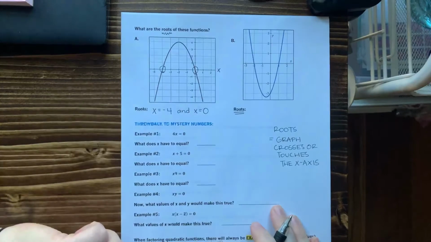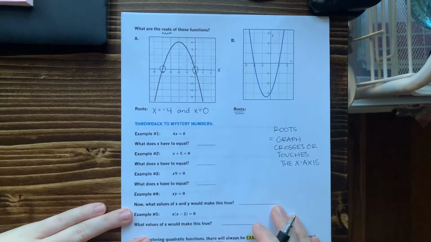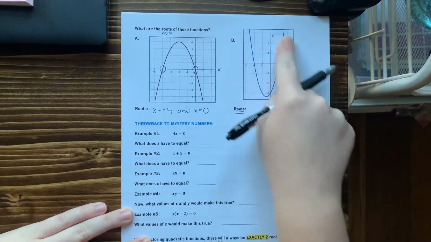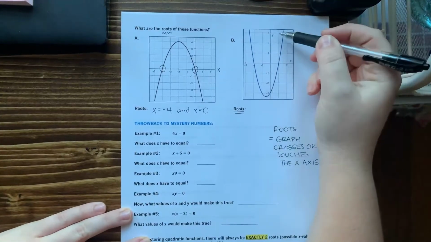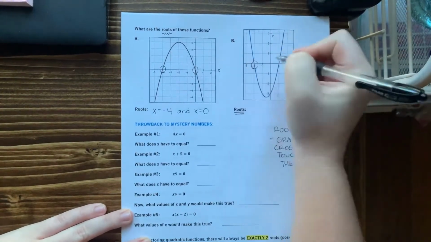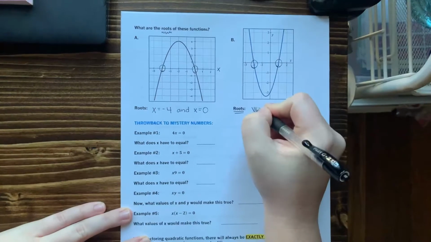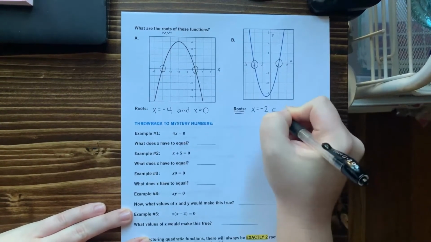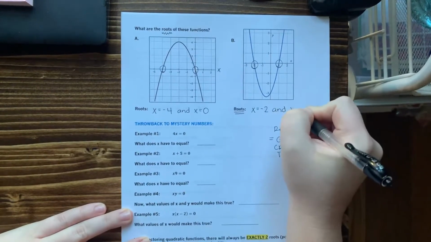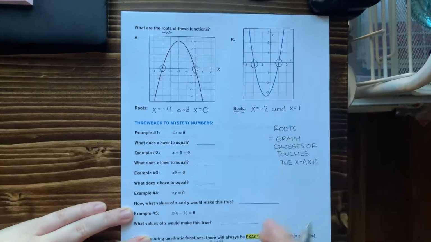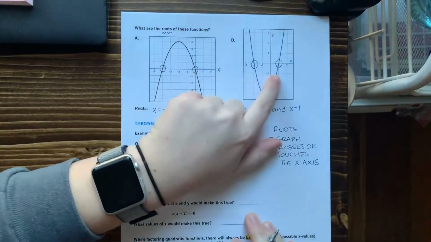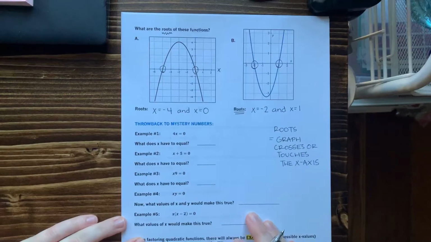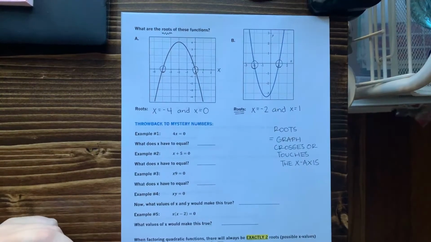Those would be the two roots. For graph B, we have this blue curve, and it's crossing at x equals -2 and x equals 1. If you're still having trouble figuring out the roots from the graph, please let me know and we can work on that together this week.